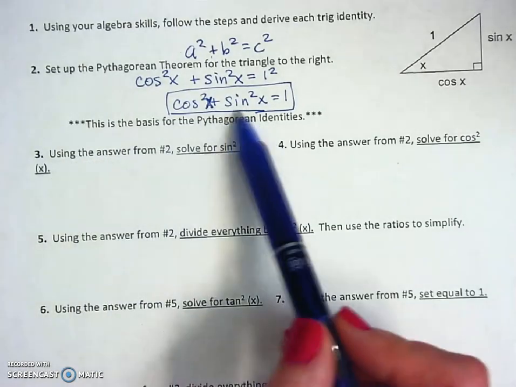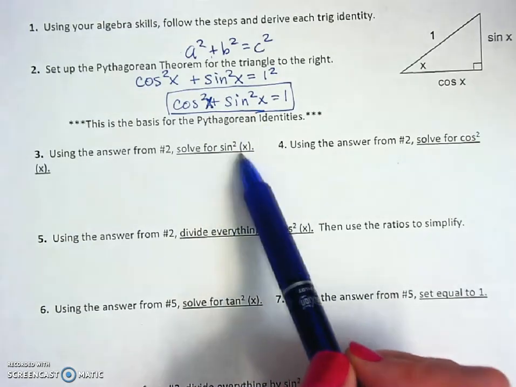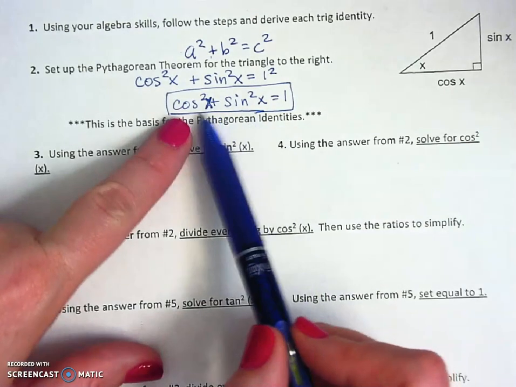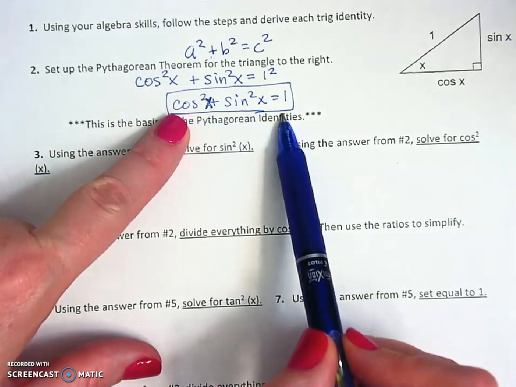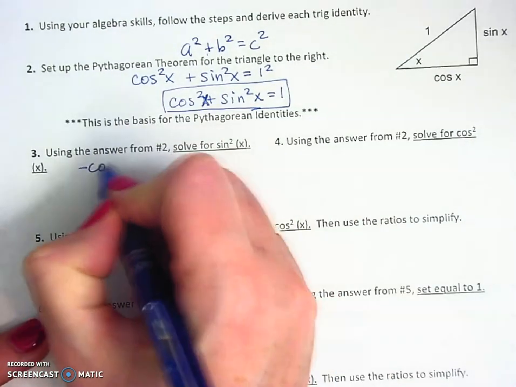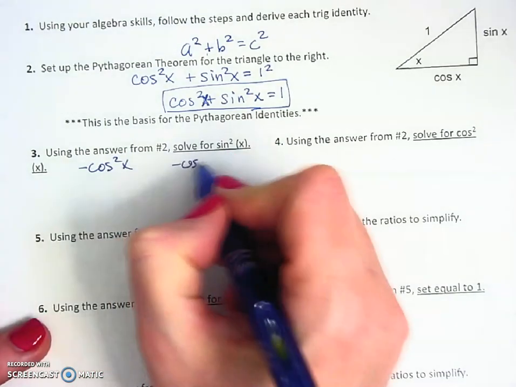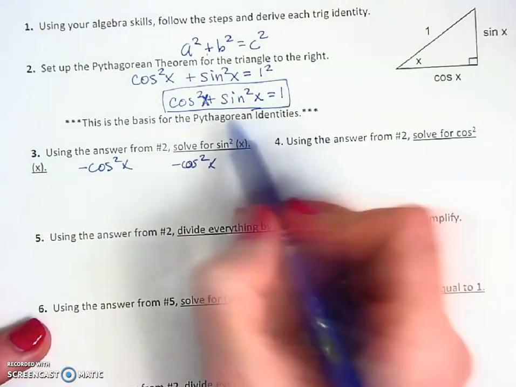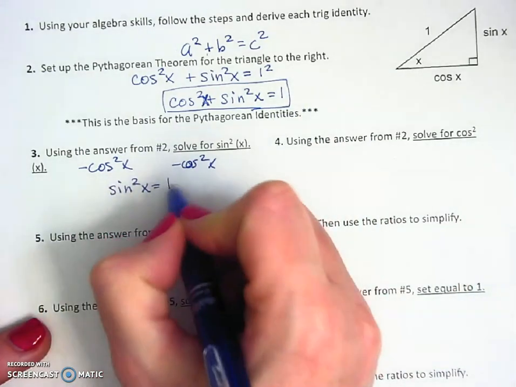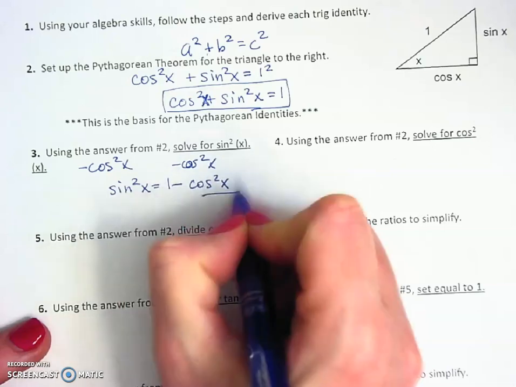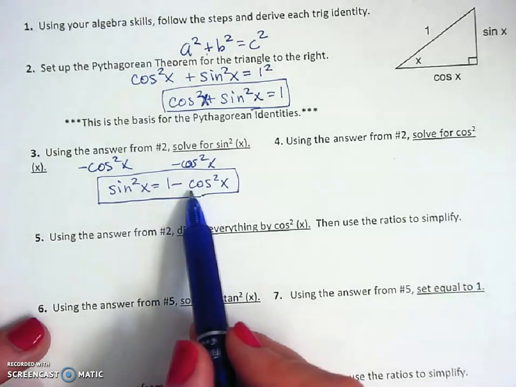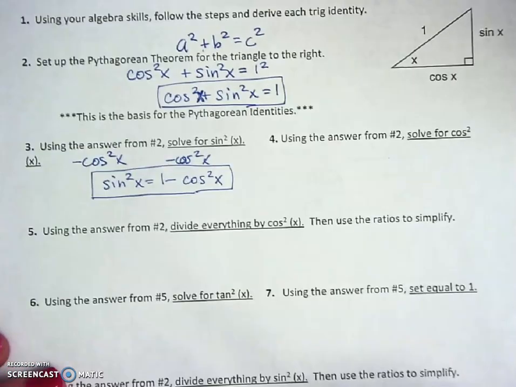Number 3 says, using that answer from number 2, solve for sine squared. So that means getting sine squared all by itself. So all I have to do is move this cosine squared over by subtracting it from the left and subtracting it from the right. So minus cosine squared from the left and the right, and that's going to give me sine squared x equals 1 minus cosine squared x. So now this left side and this right side are equivalent, and they can substitute for each other.